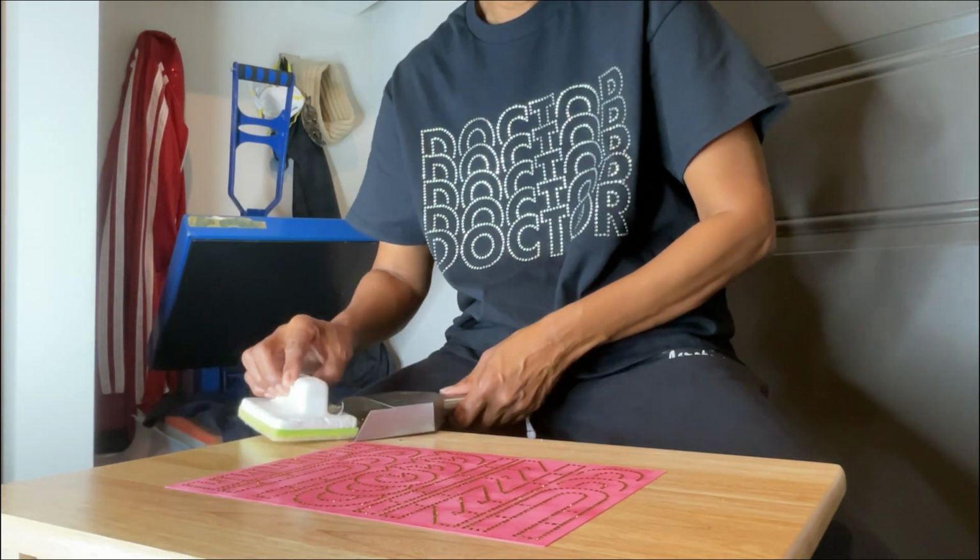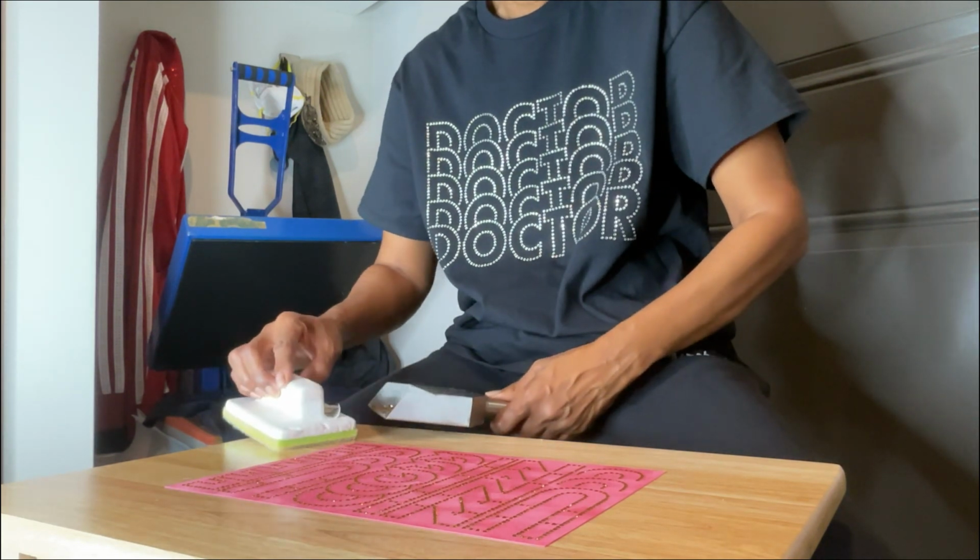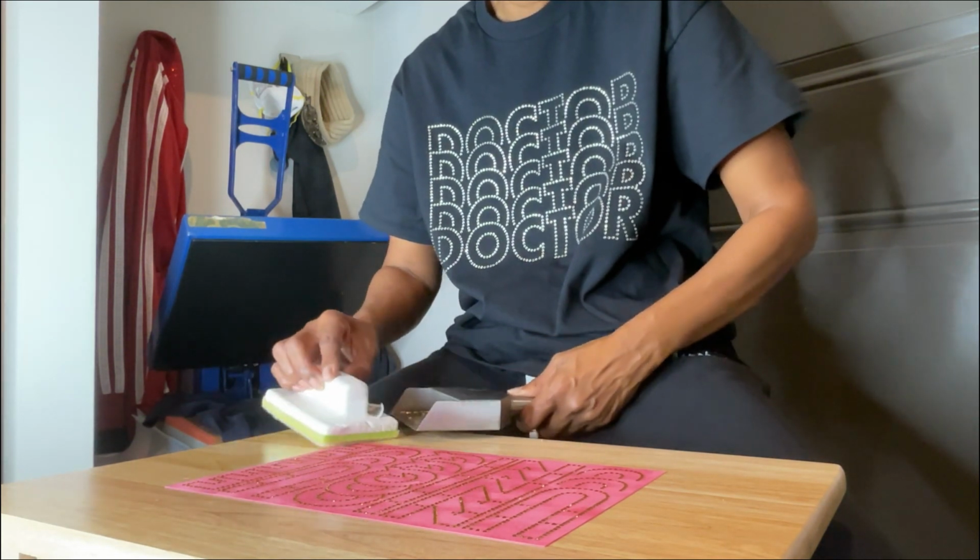Here my background, they're building townhouses and houses across the street.